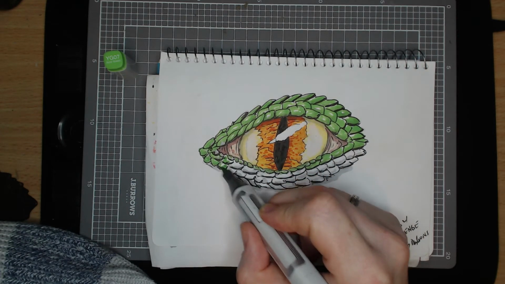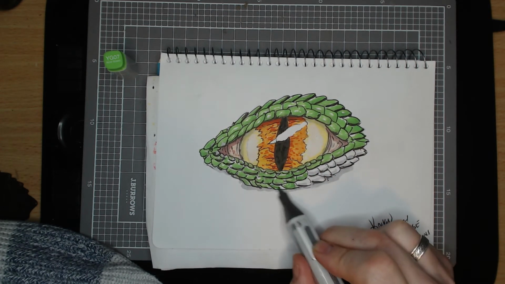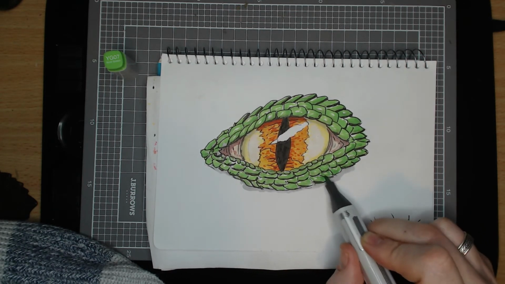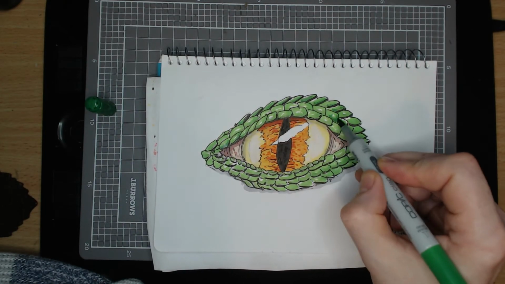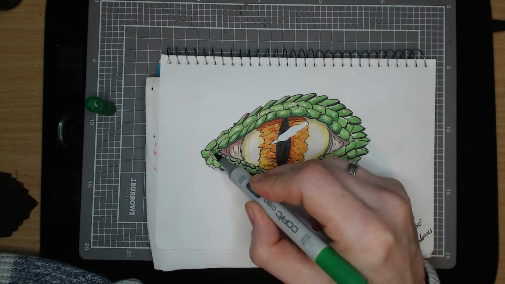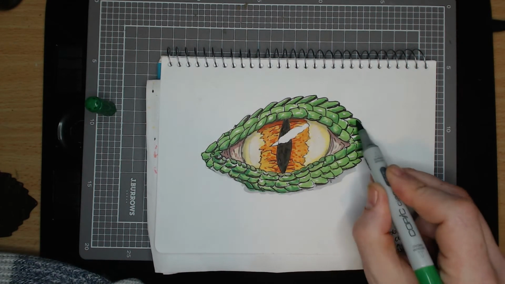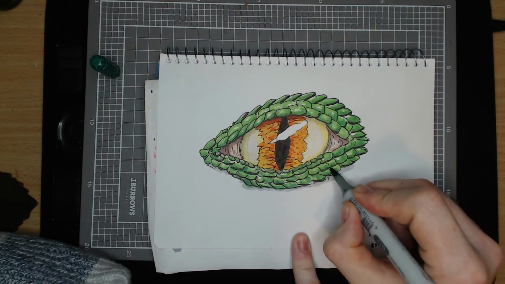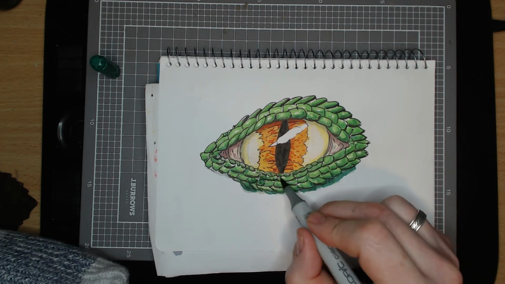Because they're scales and there's highlights nearly every one, that implies that they're all slightly domed. Once I go through the base colour here, I will pick a slightly darker green and go through and place shadows on pretty much every single scale. And I'll also apply some shadow under the actual eye, which could imply that it's just sitting out into the space on its own because it's got a shadow.